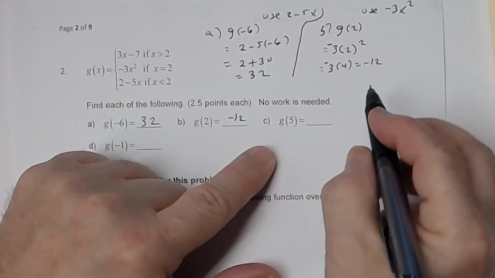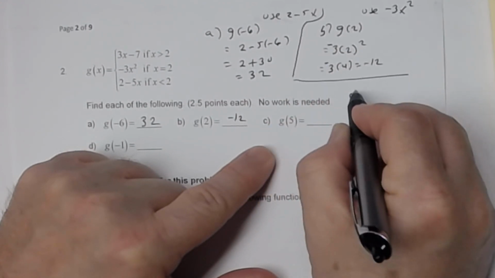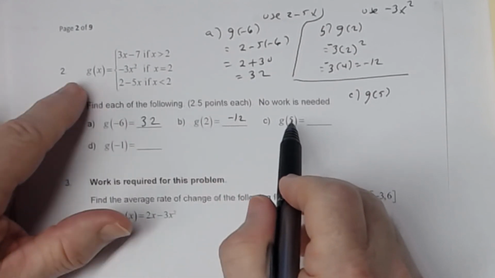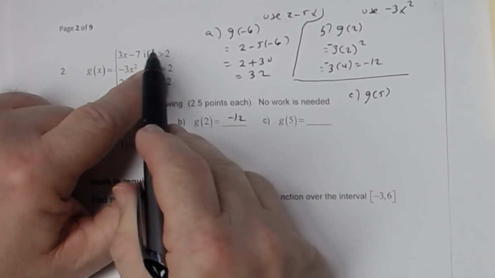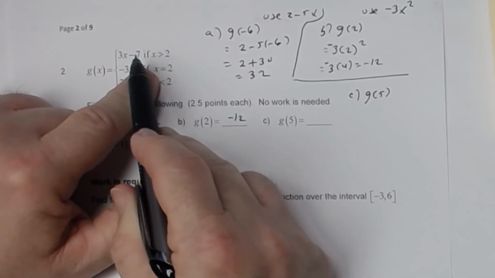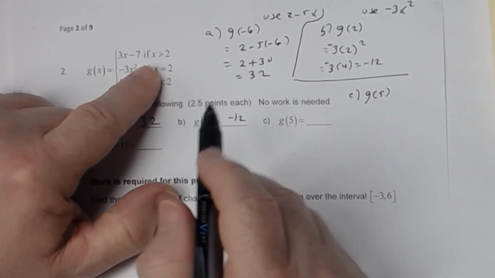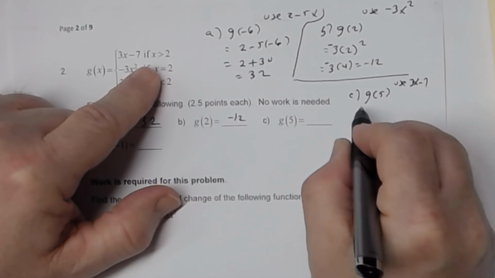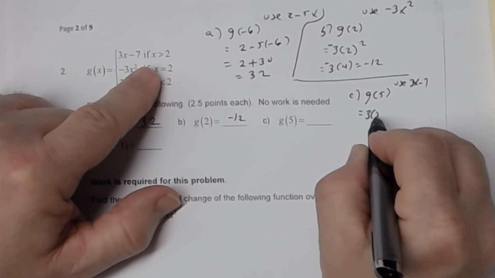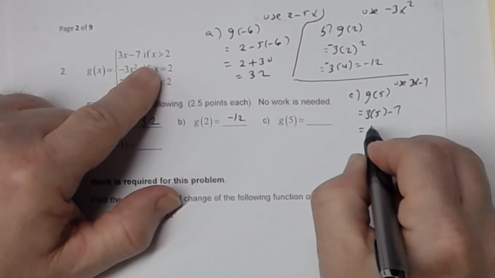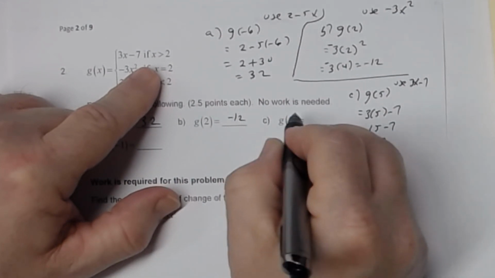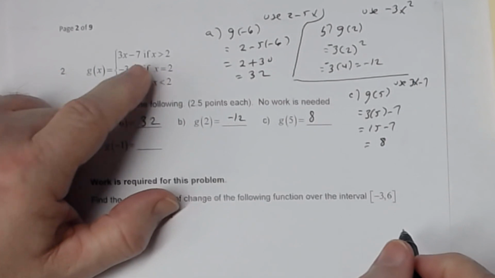All right, letter C. I'm going to go ahead and put letter C right here. You want to find g of 5. So obviously you're going to know that you're going to use this one right here because 5 is greater than 2. So I'm going to use 3x minus 7. So that becomes 3 times 5 minus 7. So that's 15 minus 7, which is 8. So g of 5 is 8.